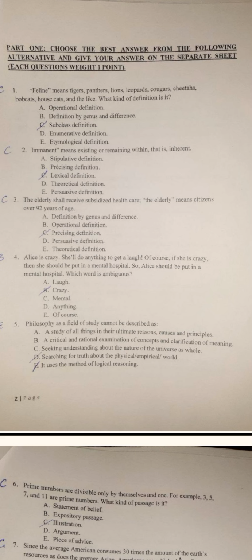Here genus simply means a relatively large class, and species is a smaller subclass of this genus. The specific difference is the attribute or quality that distinguishes the various species within a genus. So this is not the correct answer.